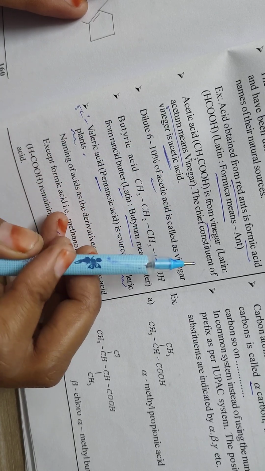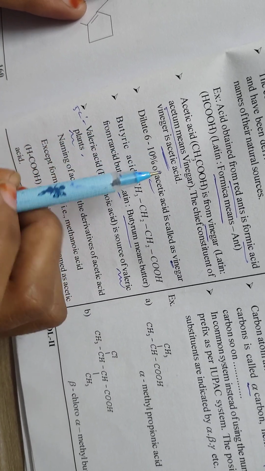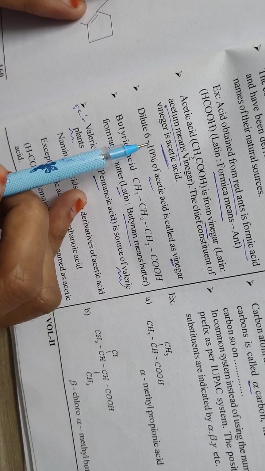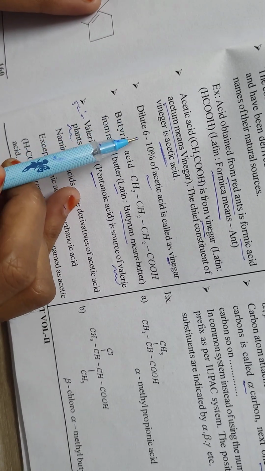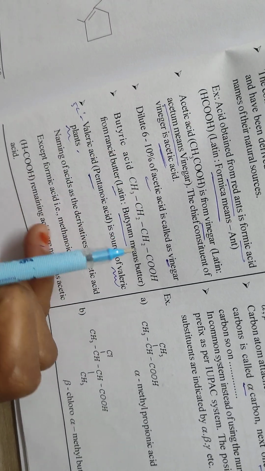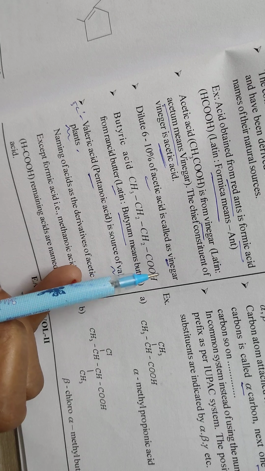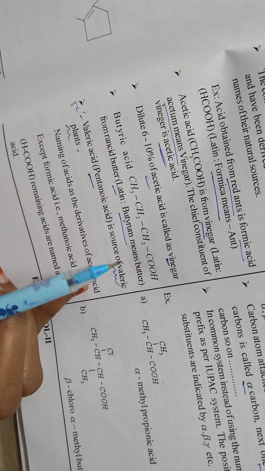The chief constituent of vinegar is acetic acid. So what does acetic acid mean? Vinegar. A dilute 6 to 10% solution of acetic acid is called vinegar. So what is the percentage of acetic acid? 6 to 10% acetic acid is called vinegar.